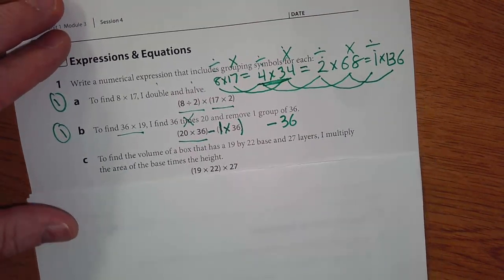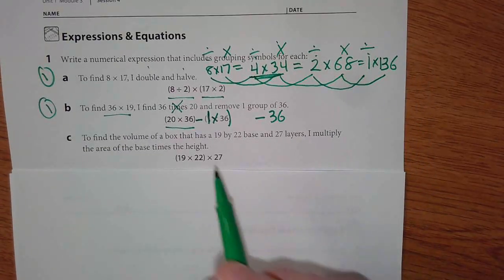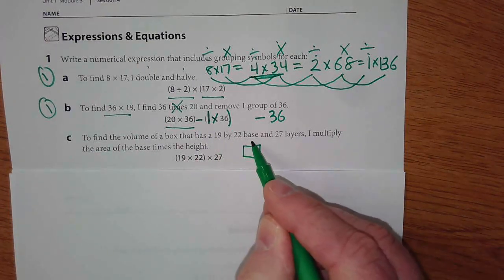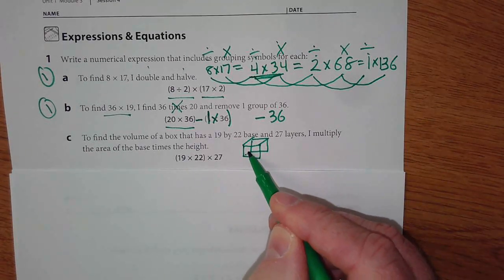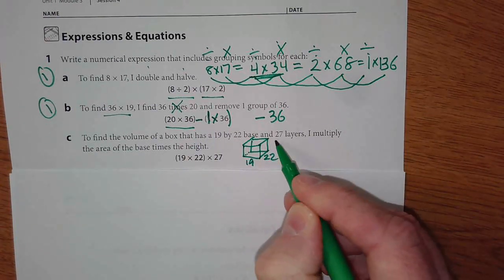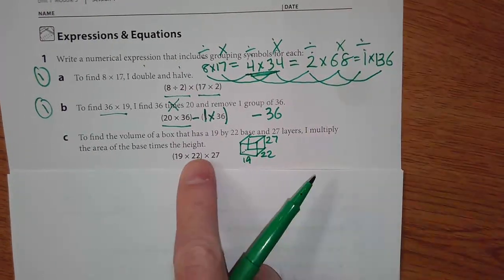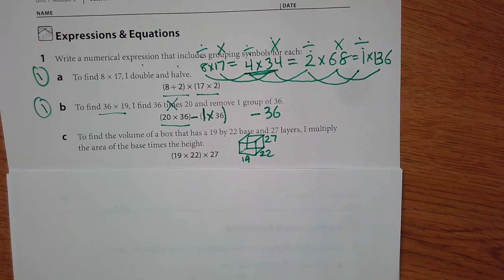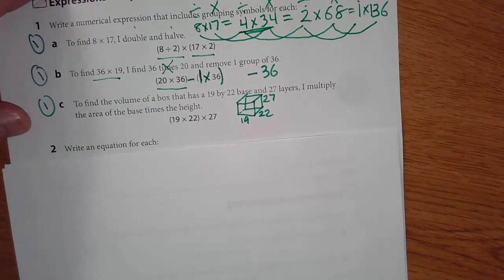C, we had 19 times 22 times 27, to find the volume of a box that is 19 by 22. So here's my box. Did anybody draw a box? No boxes. Get into that habit too. It's really quick. See? 19 by 22 by 27. So you can actually see the volume of that box. That's the expression that you would do, preferably. You could have them in a different order, technically, because we'll get the same answer. 1 point.